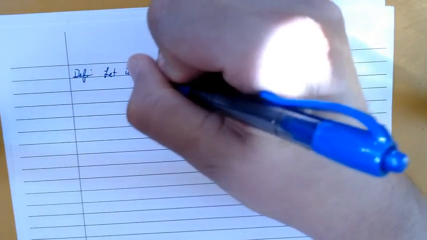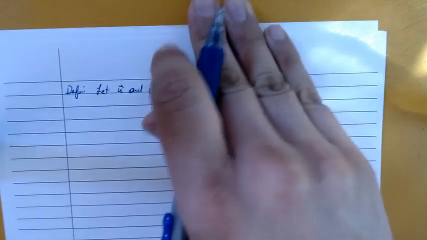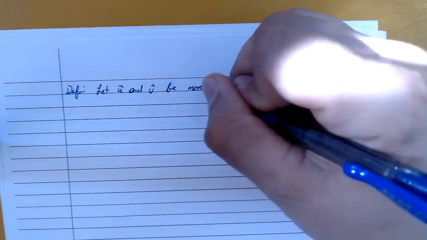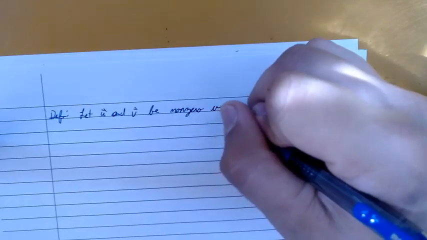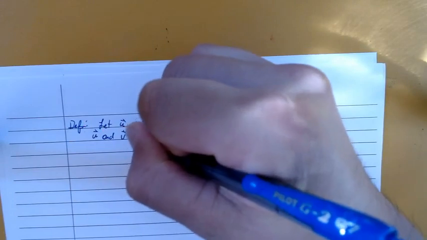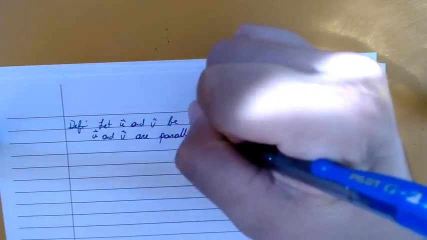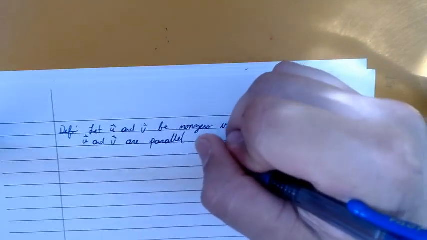Let u and v be non-zero vectors. u and v are said to be parallel to each other if one is a scalar multiple of another.